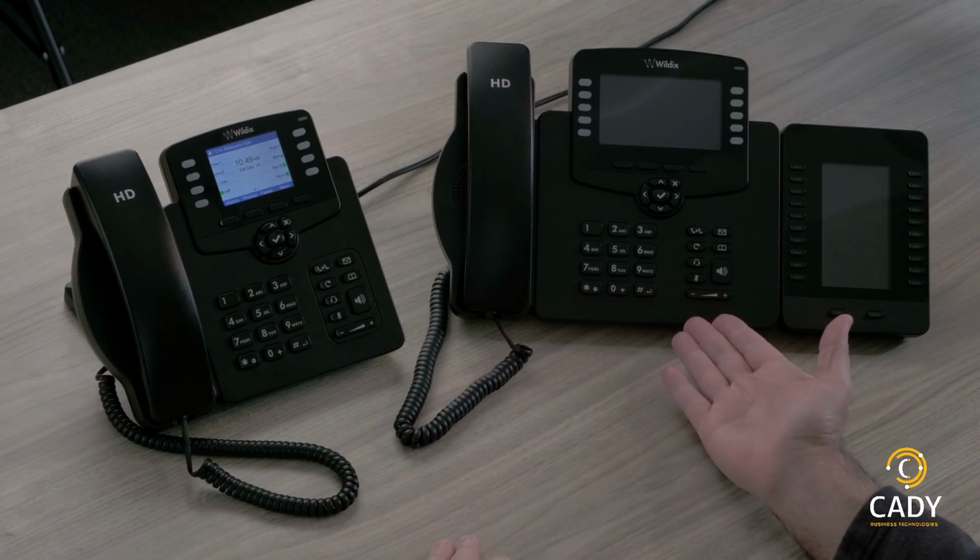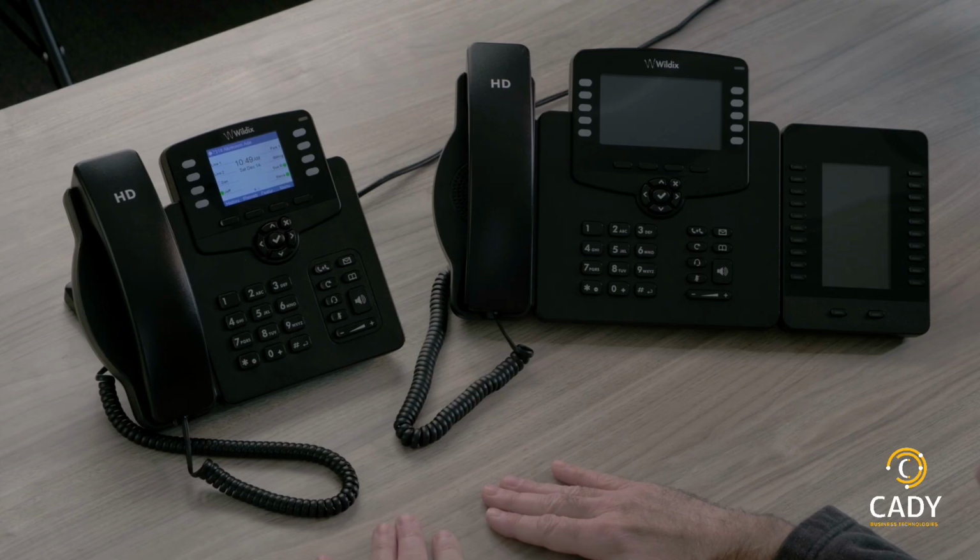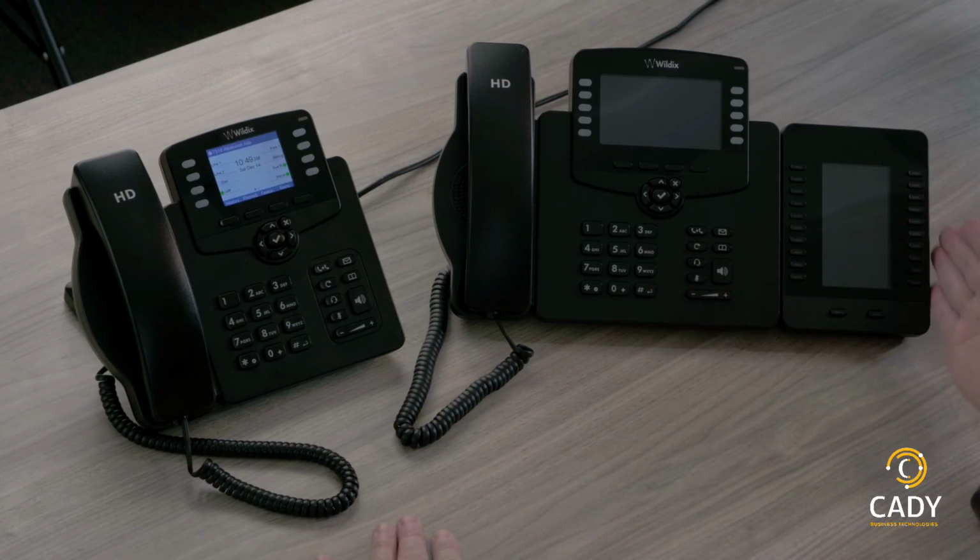Though this video will be specific to the Workforce Phone, it is applicable to other phones in the CadyCloud range, specifically the Welcome Console. The only difference between these two phones is that the Welcome Console has the Sidecar that allows for additional buttons to be programmed.